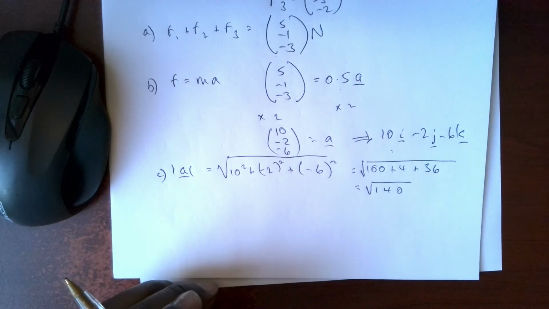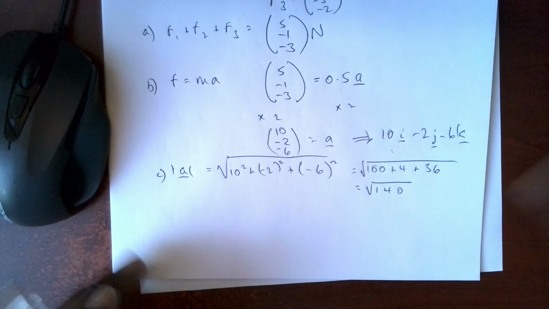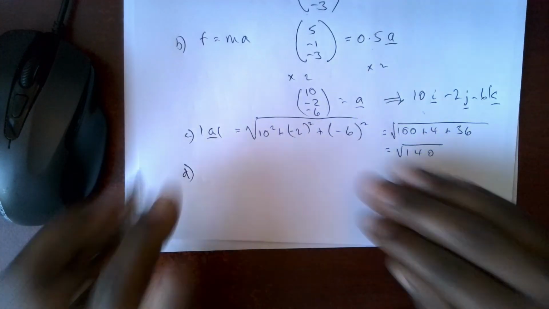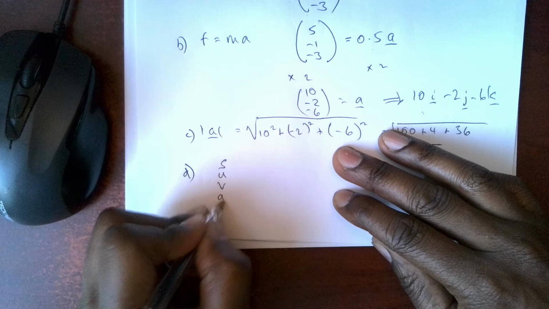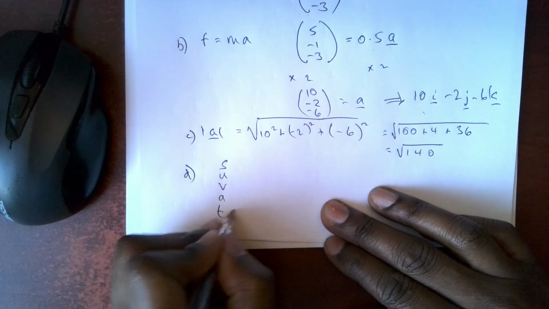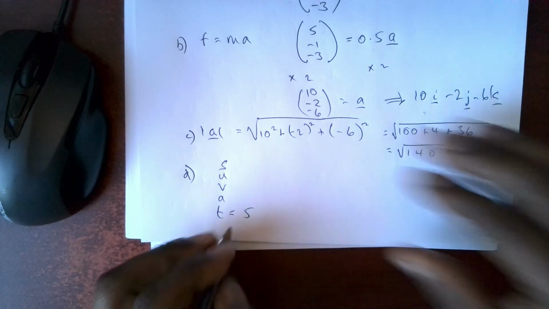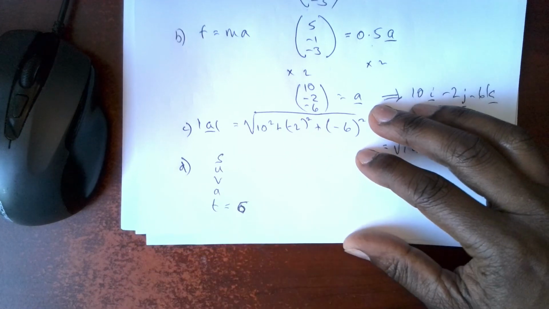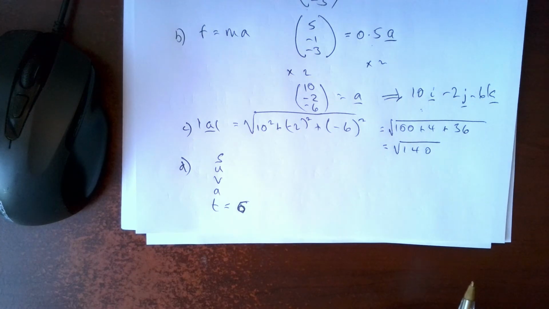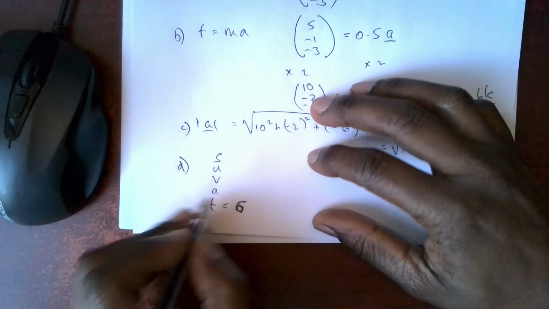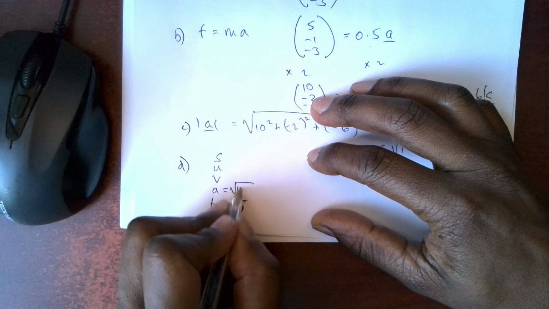And then part D, the distance travelled by the particle in the first 6 seconds. Right, so this is where we're going to basically use Suvat. Now, s is what we want because it's the distance travelled, t is 6, the distance travelled in the first 6 seconds. So that's the 6 there. The acceleration, we can use the root 140 here.